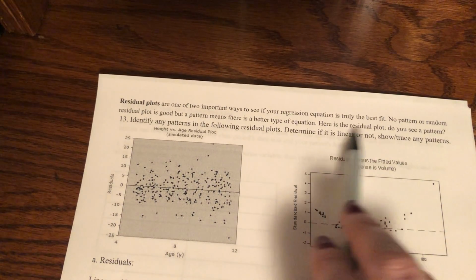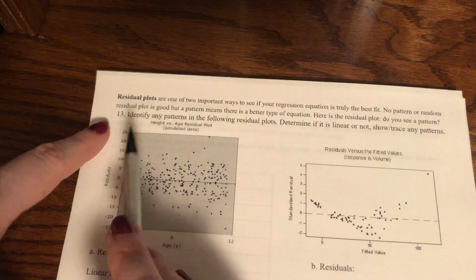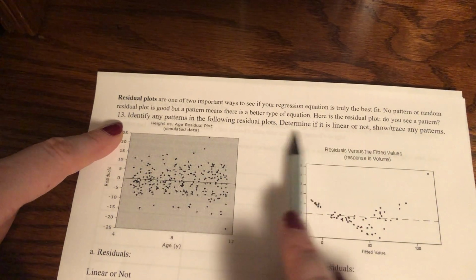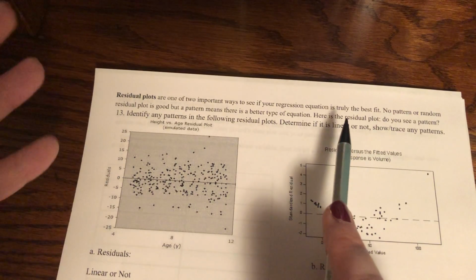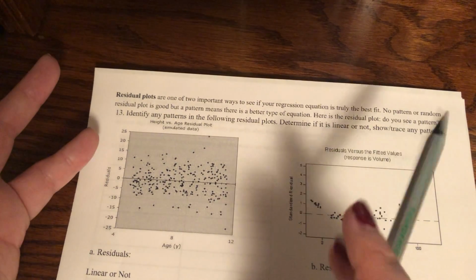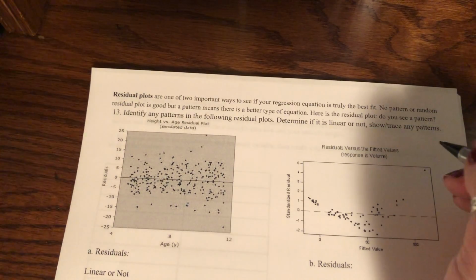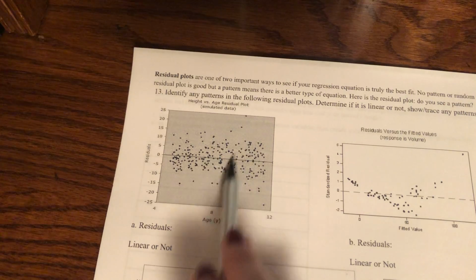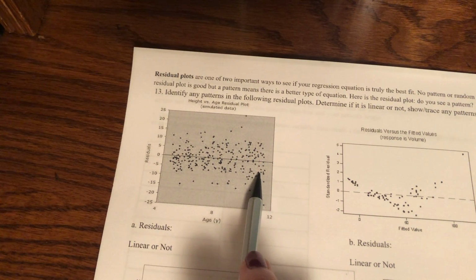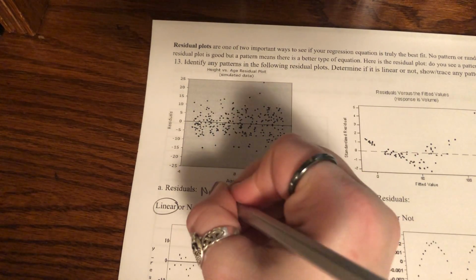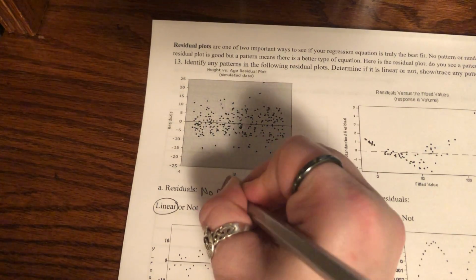So we have a whole bunch of residual plots, and I want us to identify any patterns in the following residual plots, basically determine if we should have used a linear model or not, based on whether or not there are any patterns. So in this one, do you see how the points are really evenly scattered above and below that residual equals 0 line? That means that the linear model was the best thing to use because there was no pattern in the residual plot.